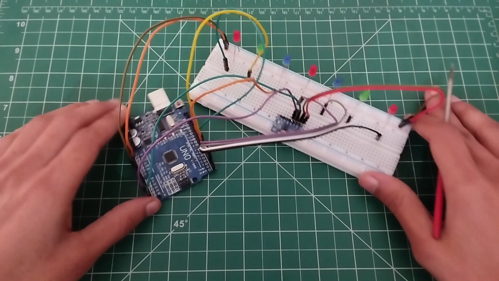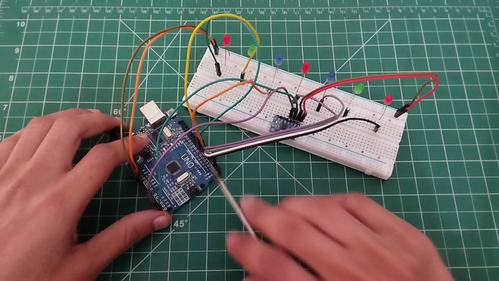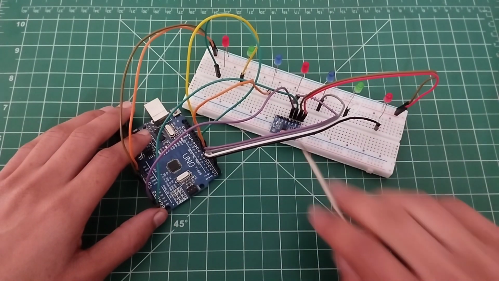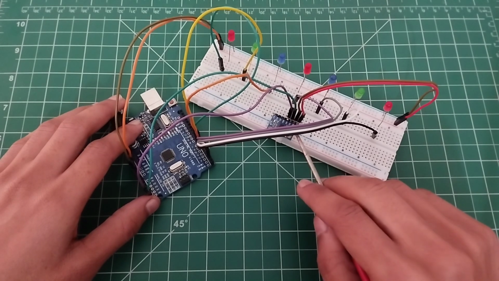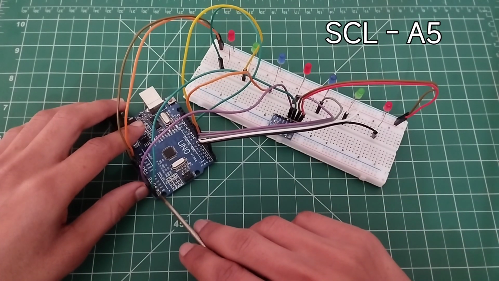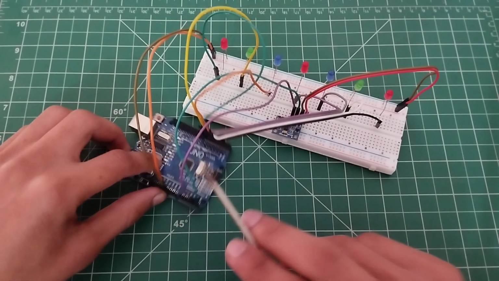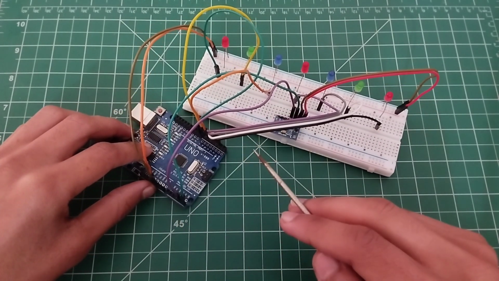Now let me quickly give you a brief about the circuit connections. So the anode of all the LEDs are connected to the digital pins of the Arduino numbered from 2 to 8, and ground of LEDs, MPU and Arduino is common. And if we talk about the MPU, the SCL pin is connected to pin number A5 and SDA pin is connected to pin number A4. Because on the Arduino, A4 and A5 pins are the only pins that are used for the I2C communication.